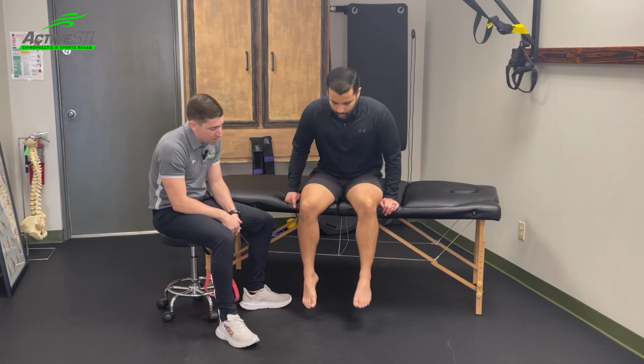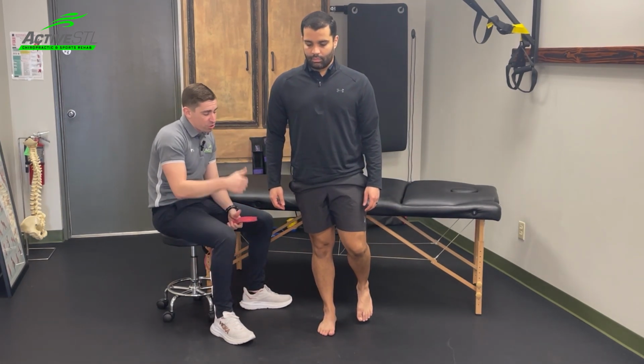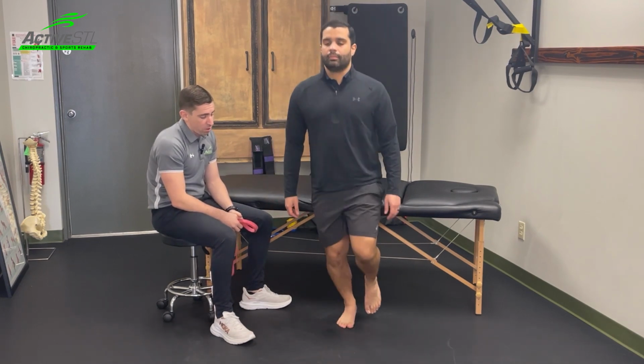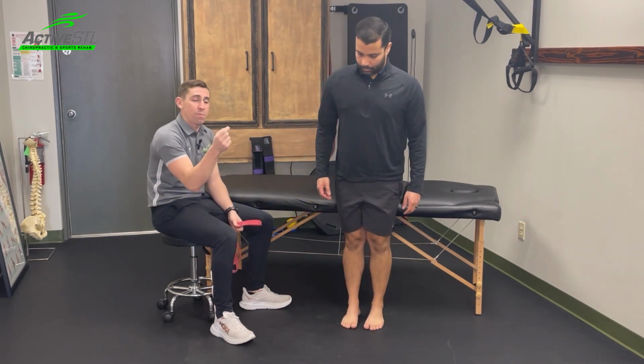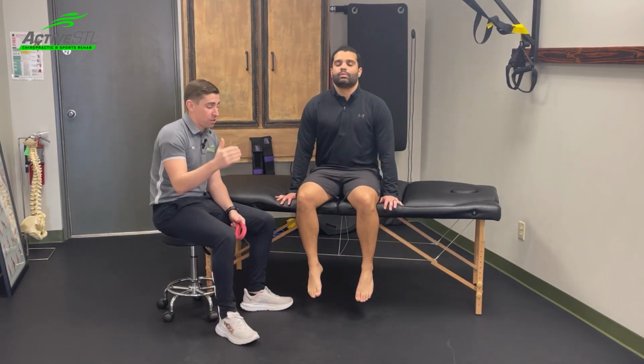Go ahead, stand all the way up. Let's act like his injured leg is his right leg. Stand on one leg and then just gently do a hop up and down. Okay, if this is sending pinpoint pain back into your shin bone, there could be concerns of a stress response to the bone, okay?